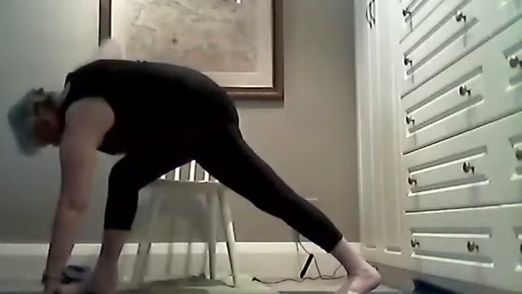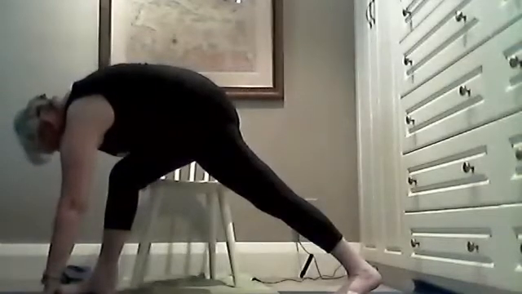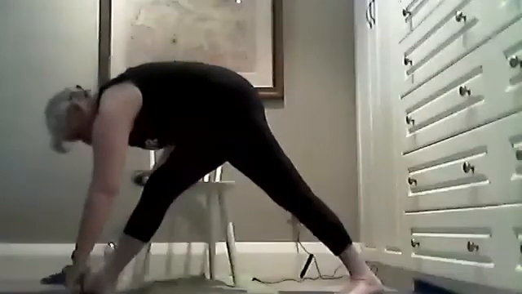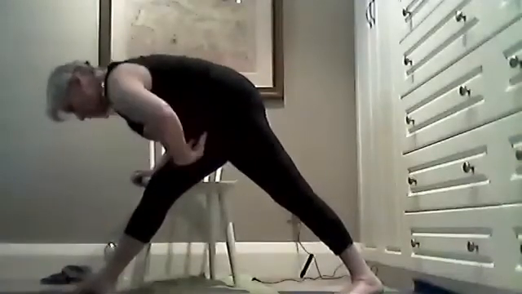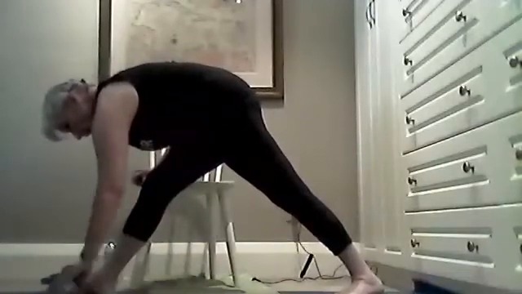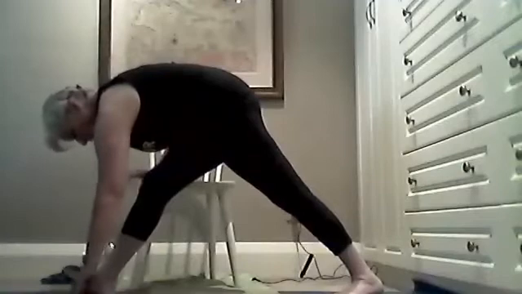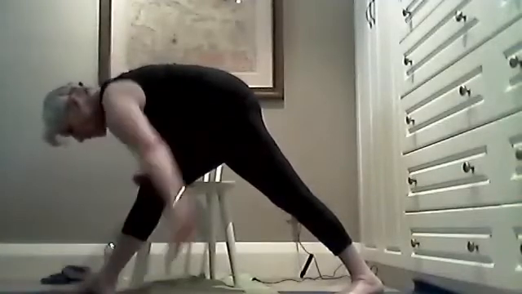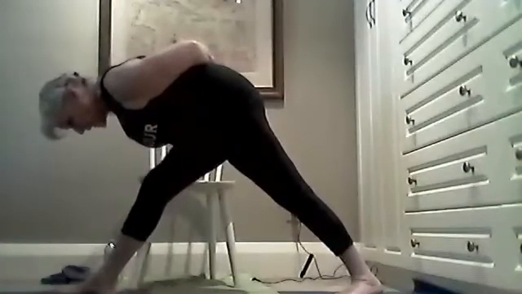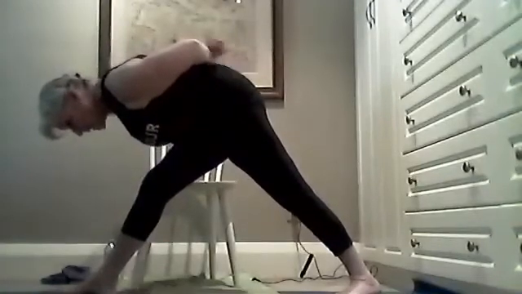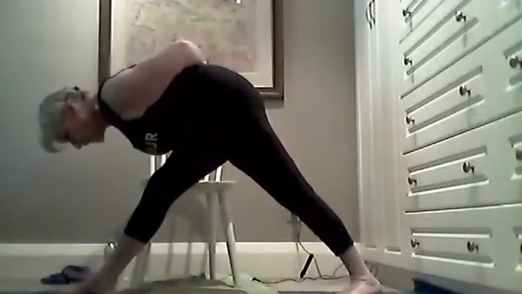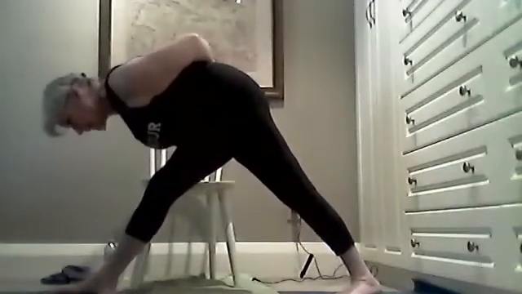Last breath. Let's bring that left hand back onto the chair and begin to straighten your front leg. Again, you're hinging from the hips, chest is resting on your thigh. Keeping that left hand on your chair, you can bring the right hand behind your back. If you wish to challenge your balance further, you can bring the left hand behind your back and hold it here. Breathe in and out.